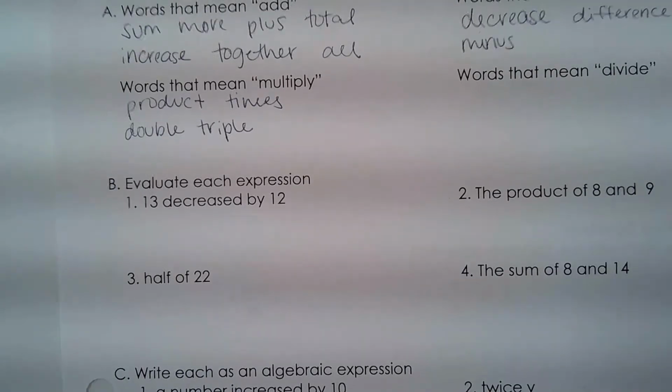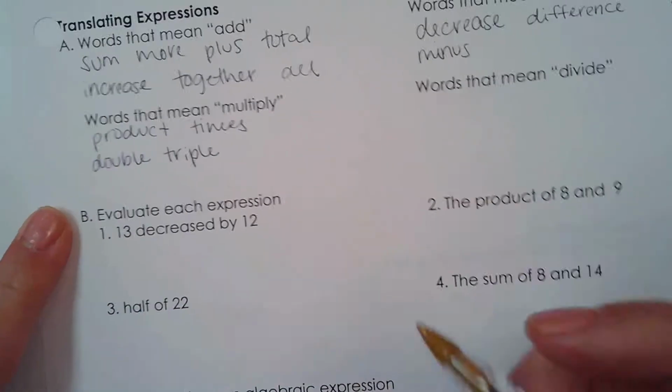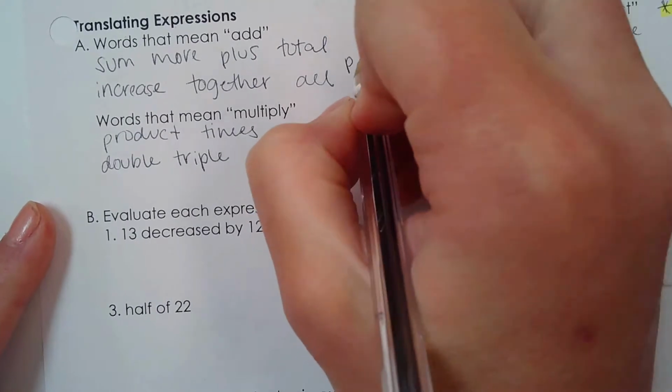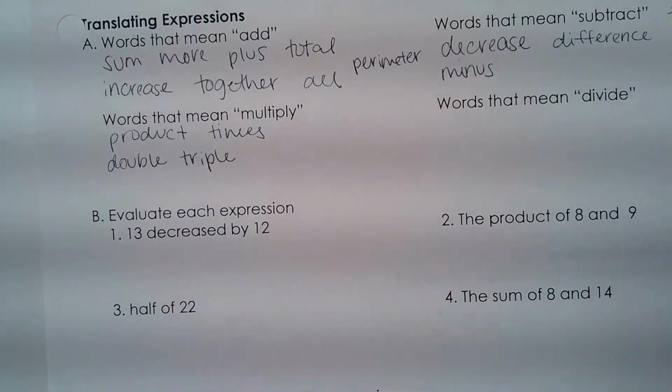I'm thinking back to yesterday. If you have to find the perimeter of a shape, what do you have to do? If you have to find the perimeter of a shape, you add, right? So can we add perimeter under add for us? Because if it's talking about perimeter, you're going to have to add all your sides. So then if perimeter is adding, what can we put for multiply?